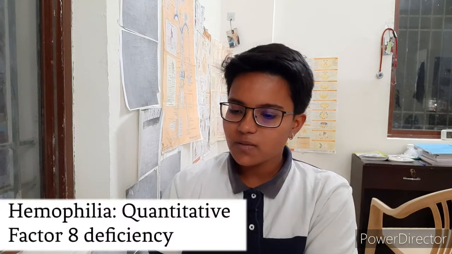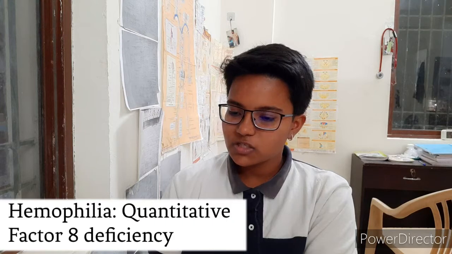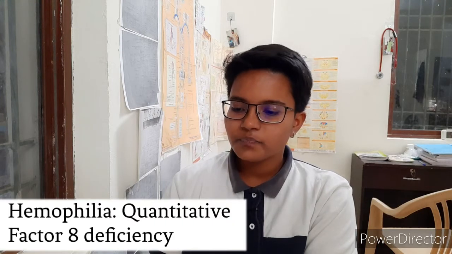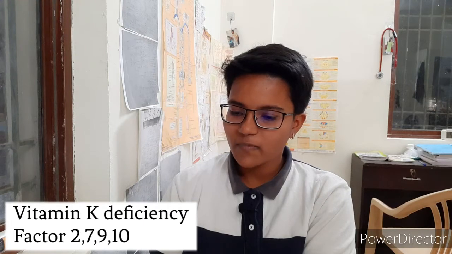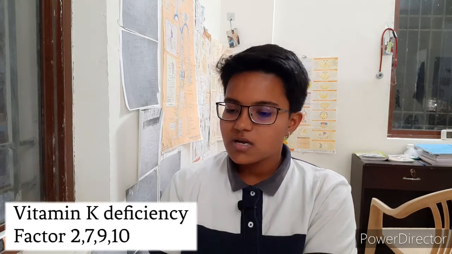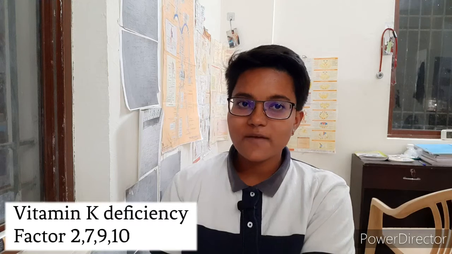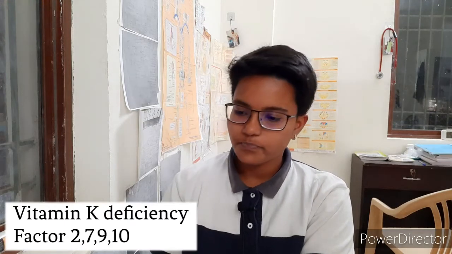Clotting time gets prolonged when there is deficiency of clotting factors, hemophilia being the most common condition seen, which is due to deficiency of factor 8. Vitamin K deficiency also prolongs it, as vitamin K is required for the synthesis of prothrombin, factor 2, and factors 7, 9 and 10 in the liver. 2, 7, 9, 10 require vitamin K.